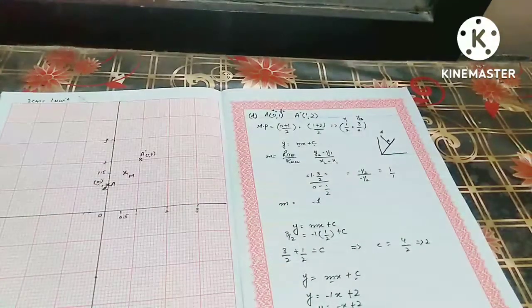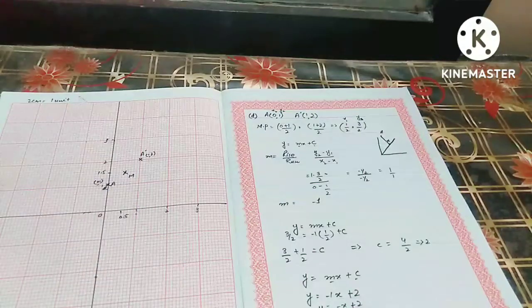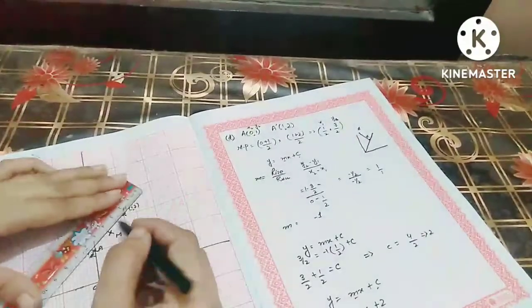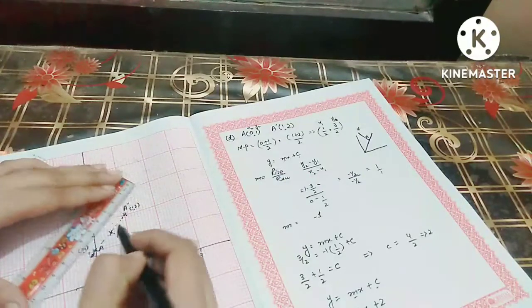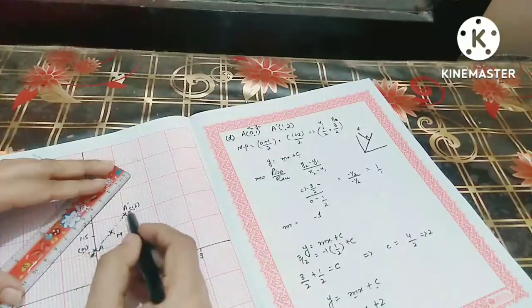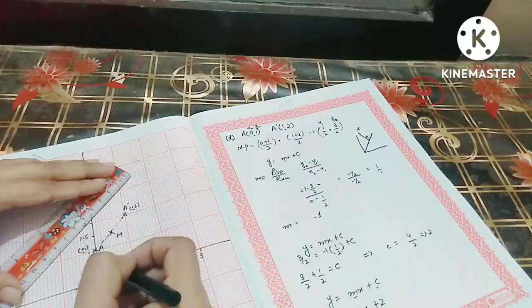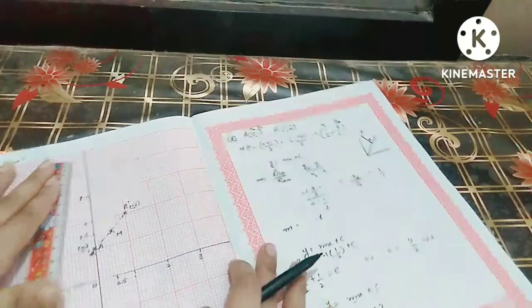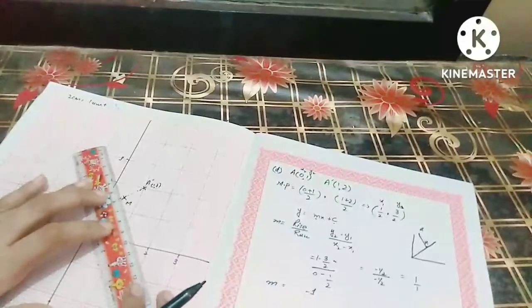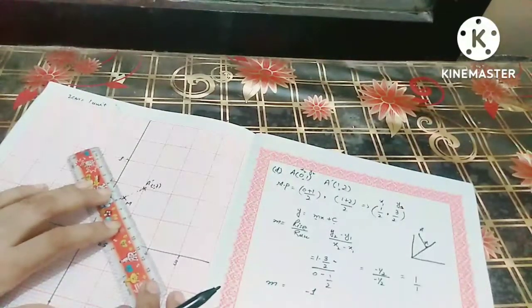Now your line of reflection will pass through it. You can see the distance from the original point to this point and the distance of the reflected point from this point is equal, which means it's equal from the line of reflection.